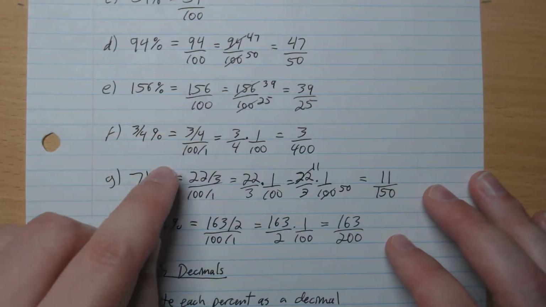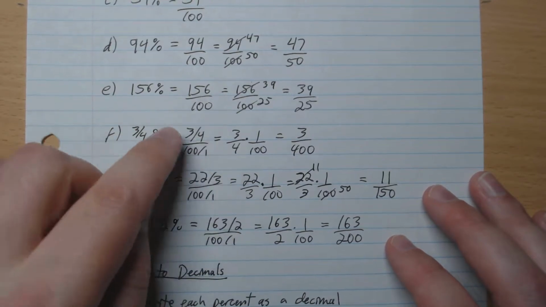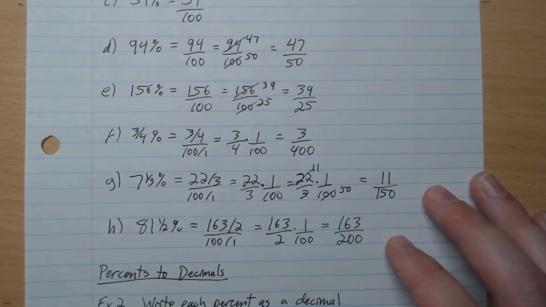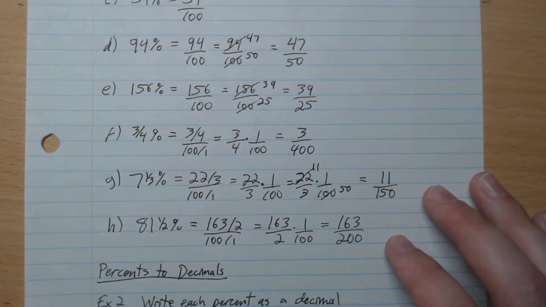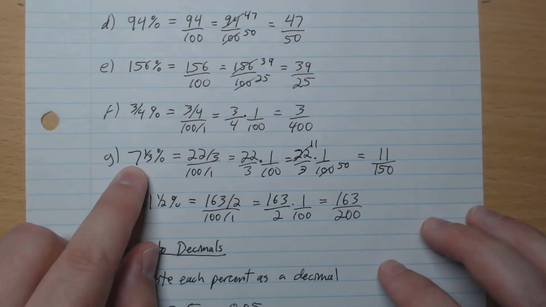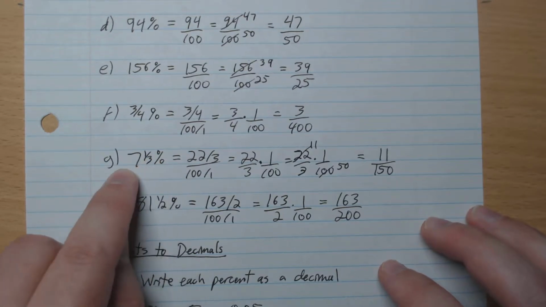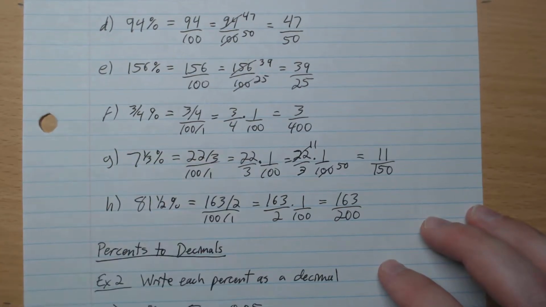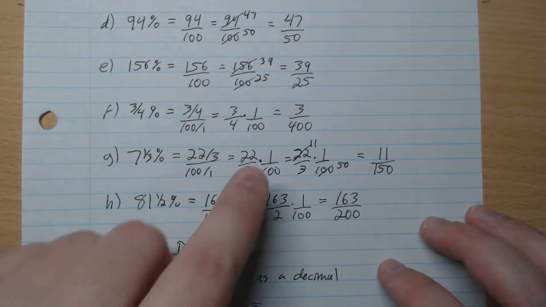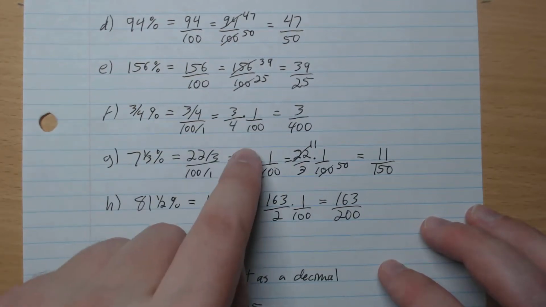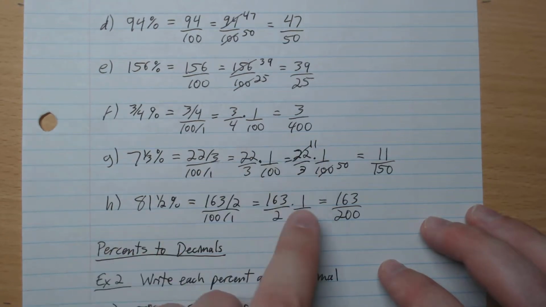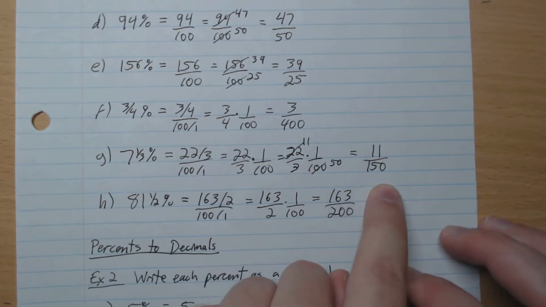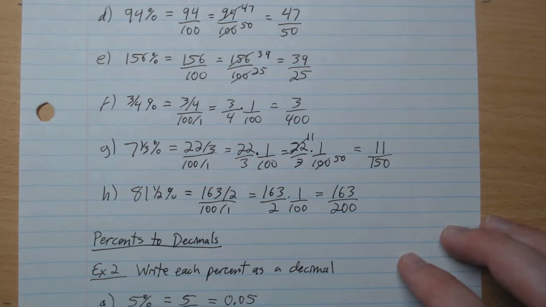3/4%, 3/4 divided by 100 over 1, 3/4 times reciprocal, 1 over 100, and so that reduces to 3 over 400. 7 1/3, this is 21 plus 1, 22 over 3, divided by 100, times the reciprocal, so 22 over 3 times 1 over 100, cancels out like that, so we have 11 over 3 times 50, so 11 over 150 is our fraction.